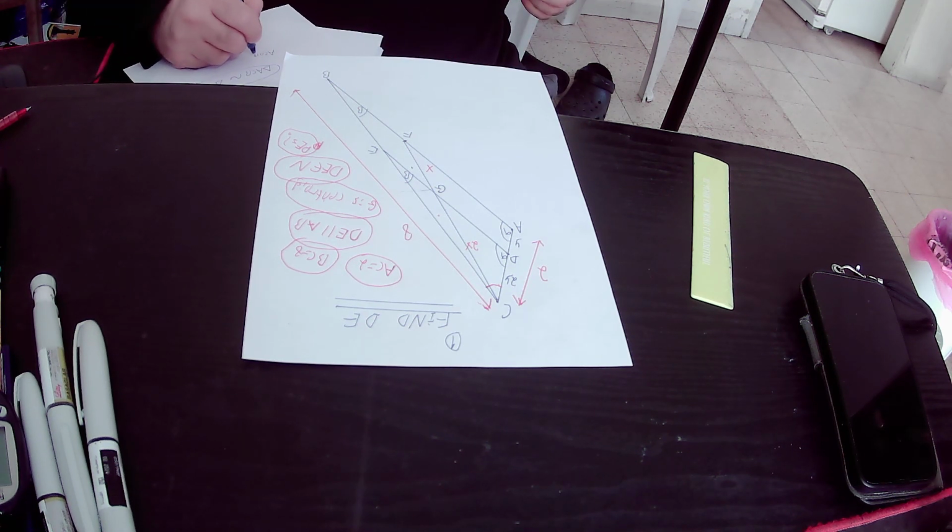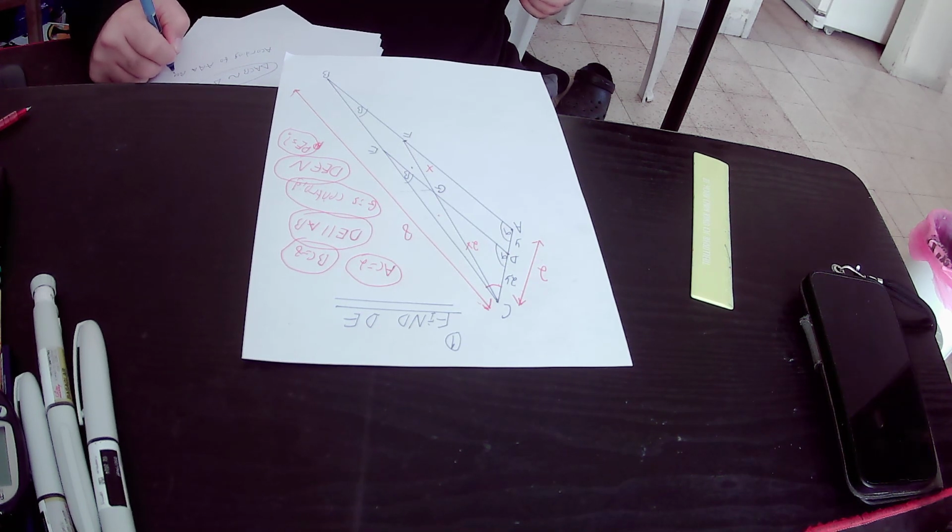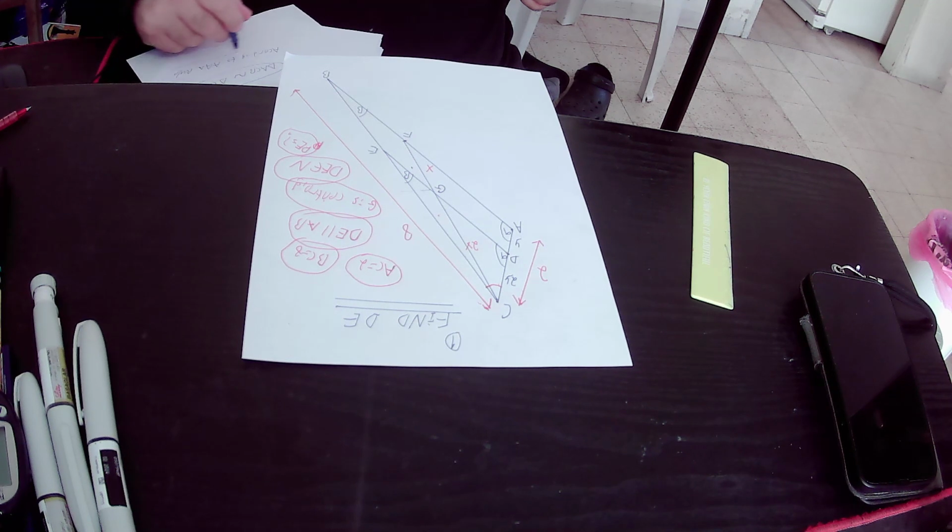According to angle rule. So what is the angle rule? If you prove that all the angles of one triangle are equal to all the angles of the other triangle, then those two triangles are similar to each other according to angle rule similarity. Okay?